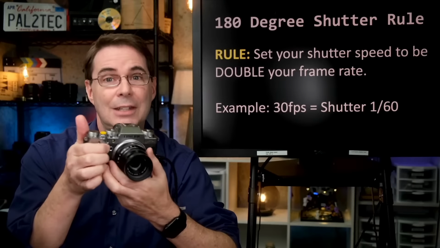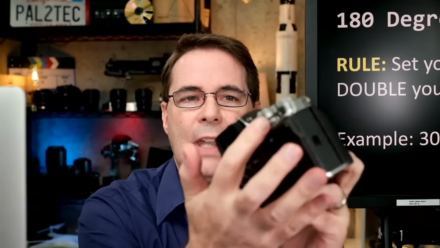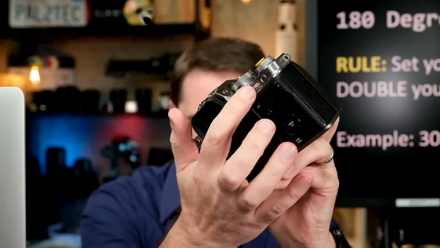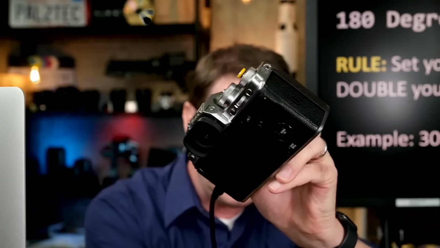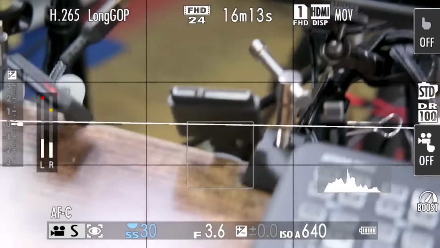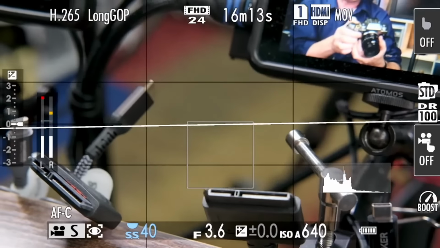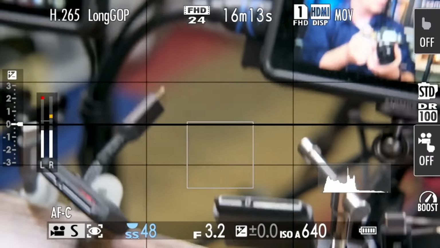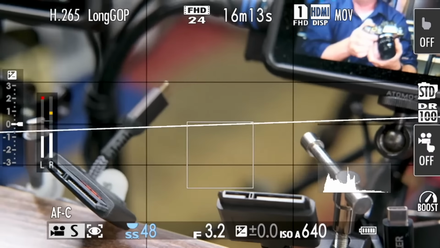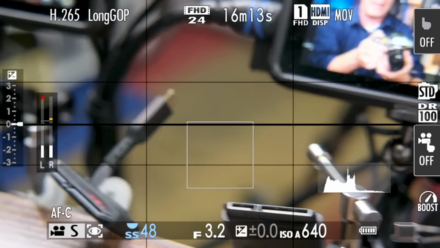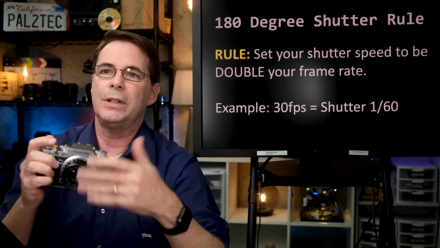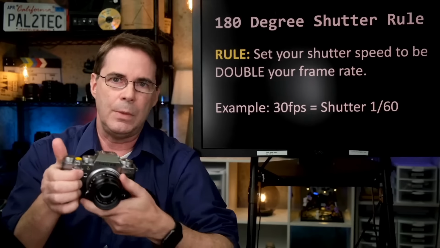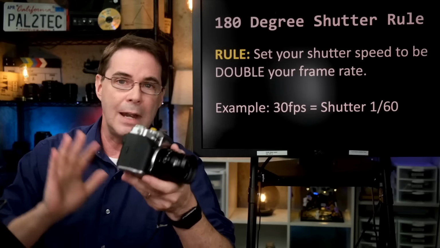Well, you actually can do that. What you need to do is rotate the command dial just like this. Can you see that right there, the command dial? If you rotate the command dial, it goes between those values and it goes right to 1/48th of a second, just like that, okay? And that will give you exactly double your frame rate. So that's very important. Never forget that rule.